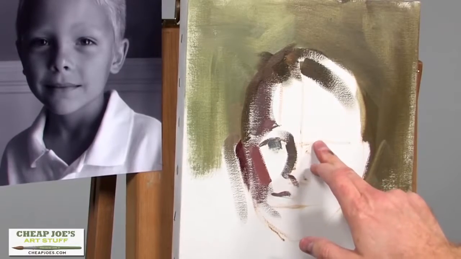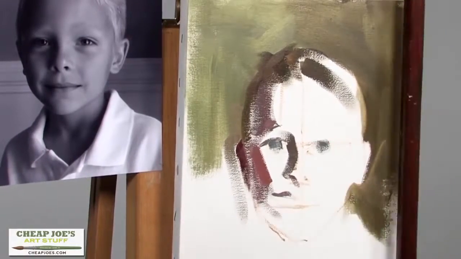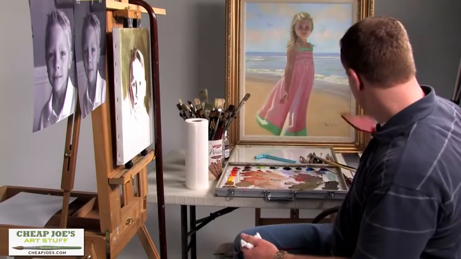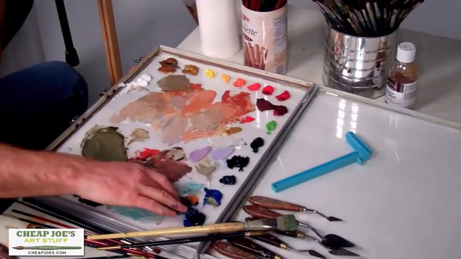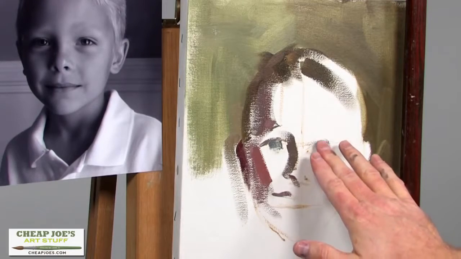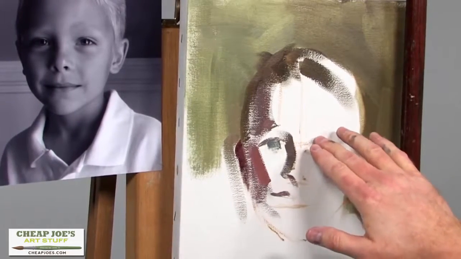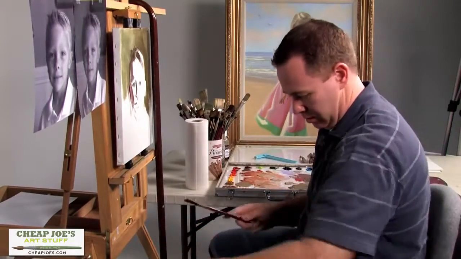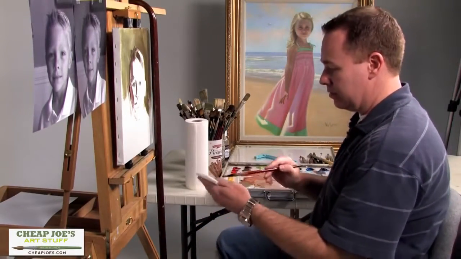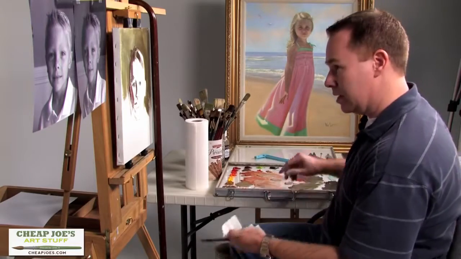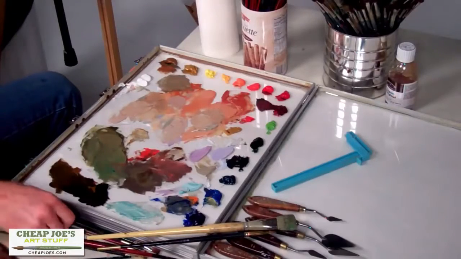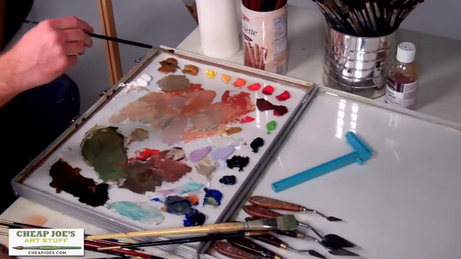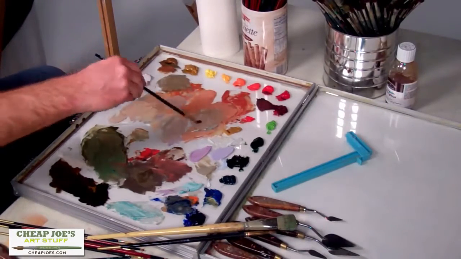A lot of times I'll look into a handheld mirror just to give me an idea as far as how my drawing looks, because the handheld mirror will show you right off the bat whether or not you're on the right track or not. You should be able to see some imperfections very quickly.